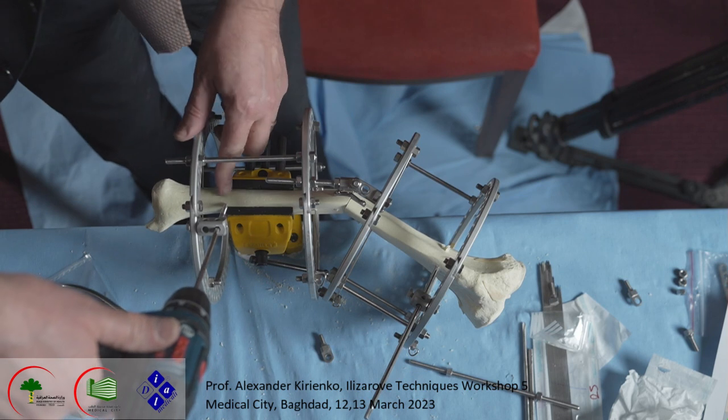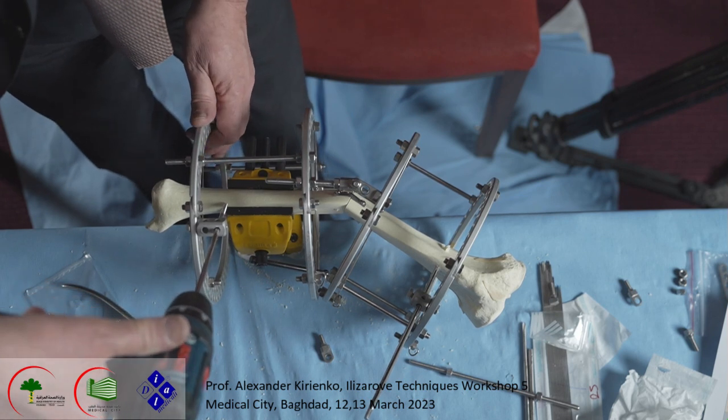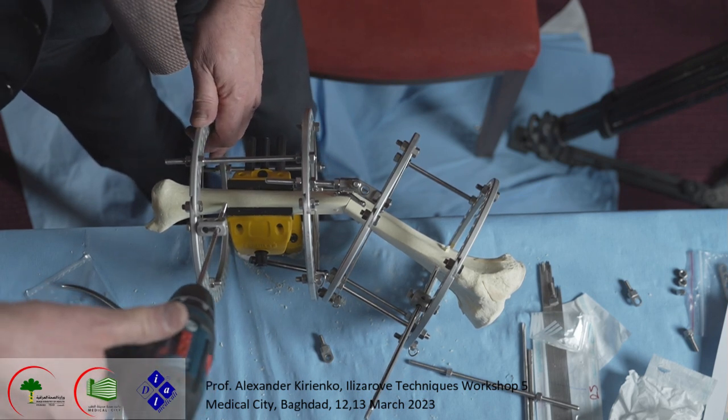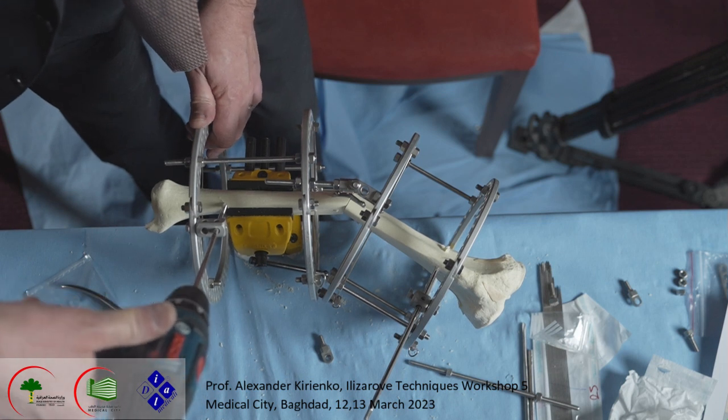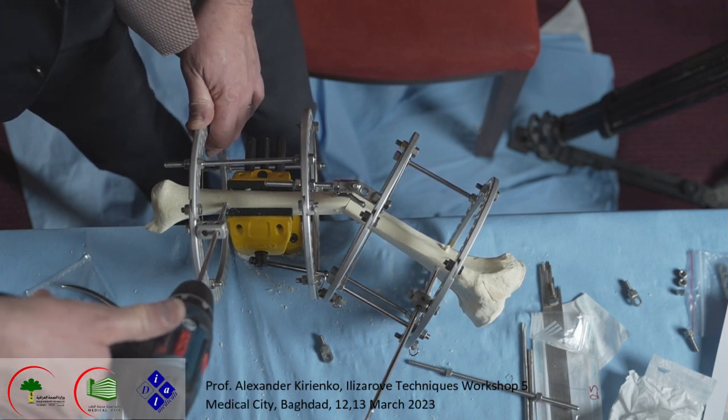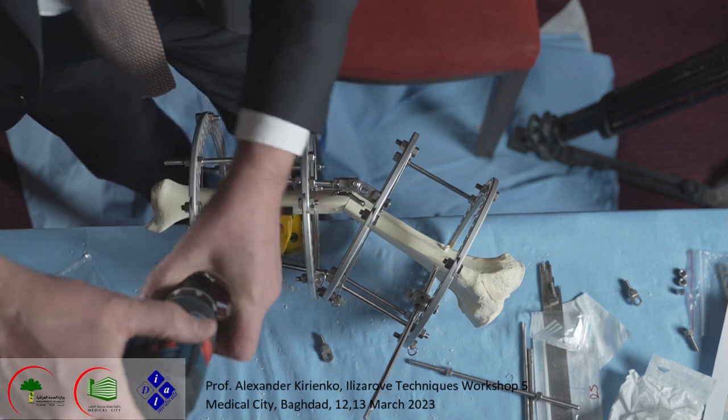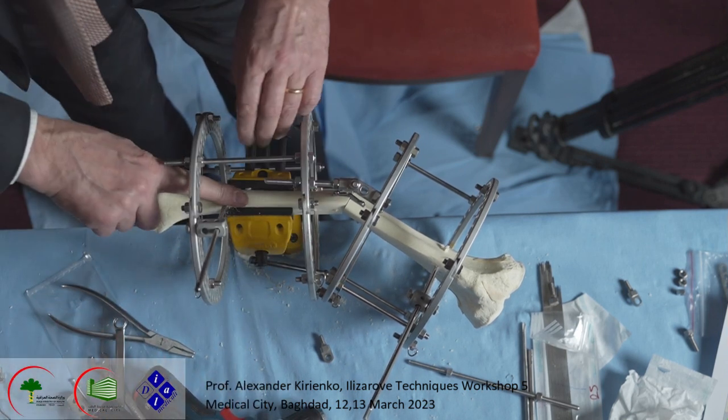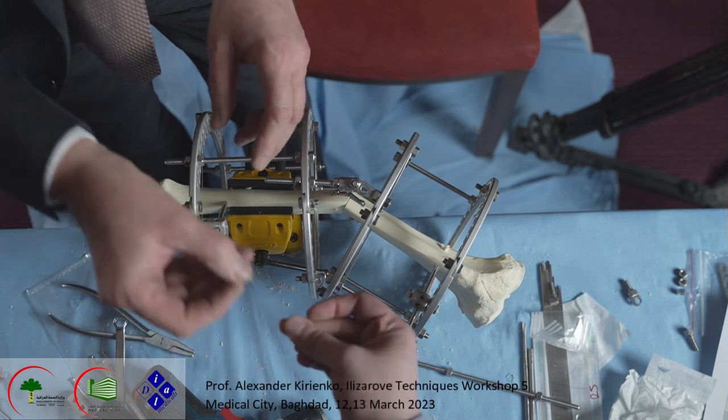Distal tibia. We don't have a fibula here, but you need to fix the fibula, obviously, with the wires like I explained before.